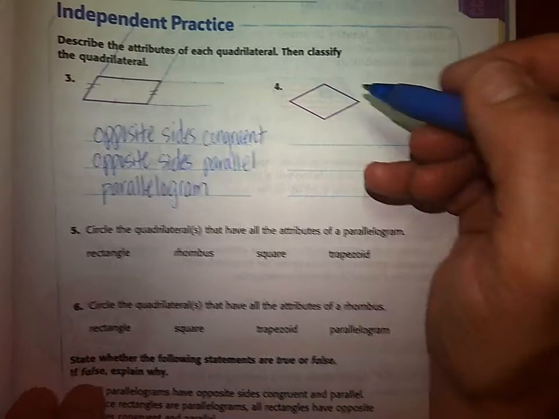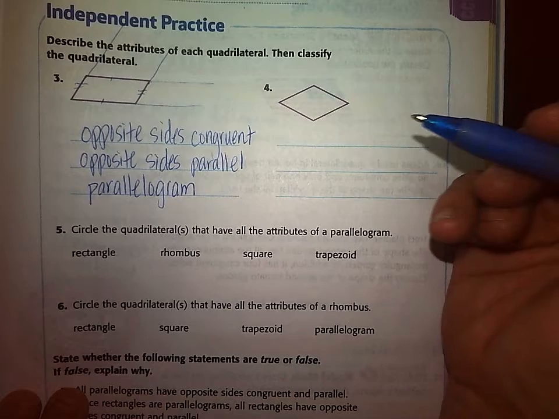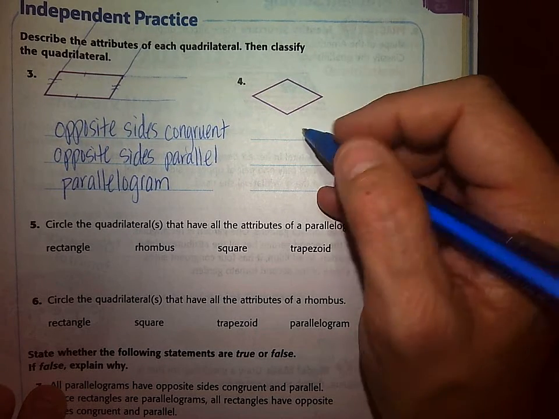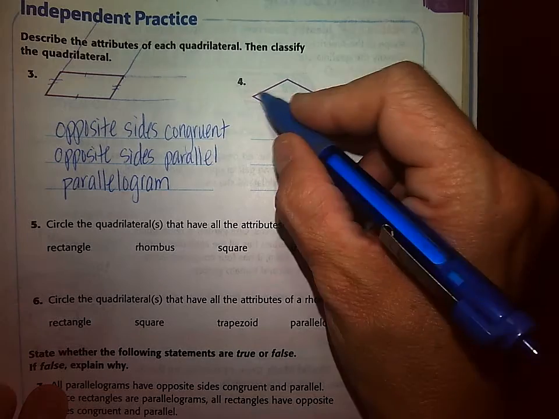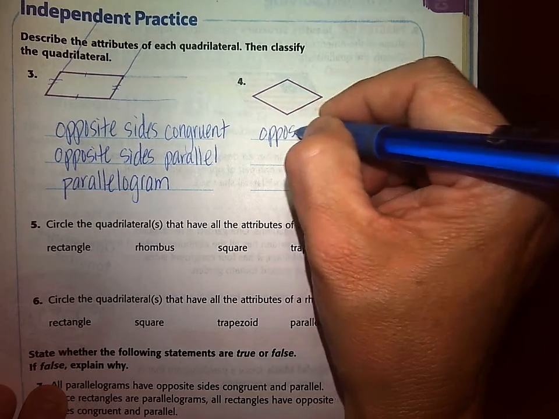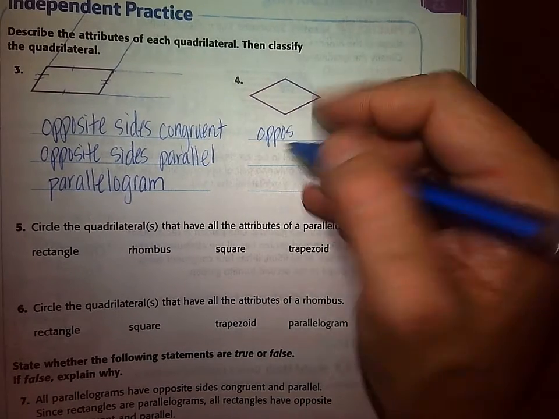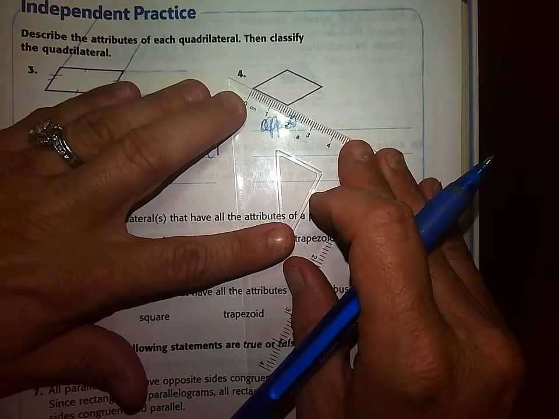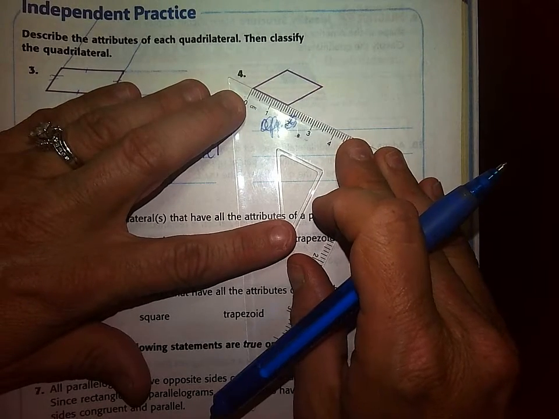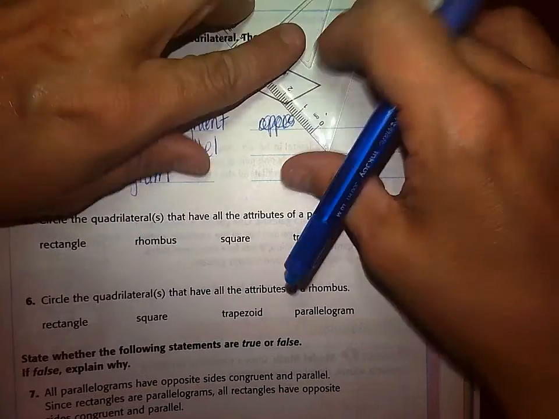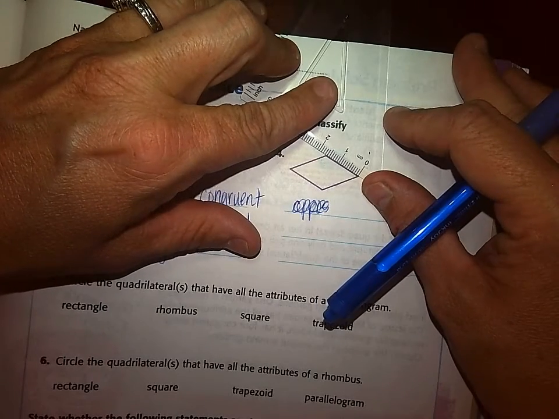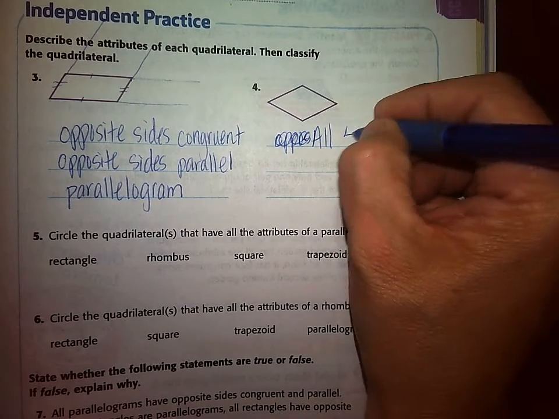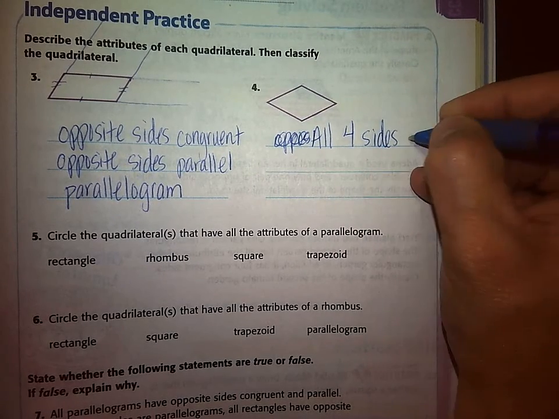So let's look at number 4. Pause it if you need more time to write those words down. I've got opposite sides congruent. Oh, but are they all 4 congruent? Hold on. Let's measure just to see. That one is 1.7, 1.7, 1.7, 1.7. So all 4 sides are congruent.